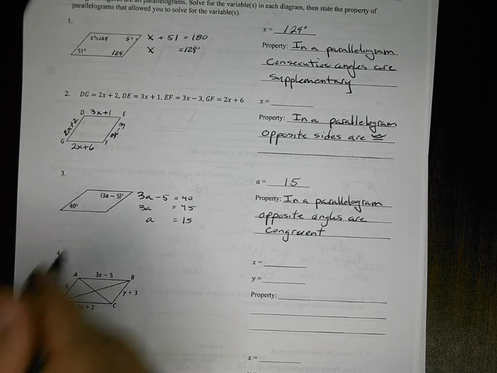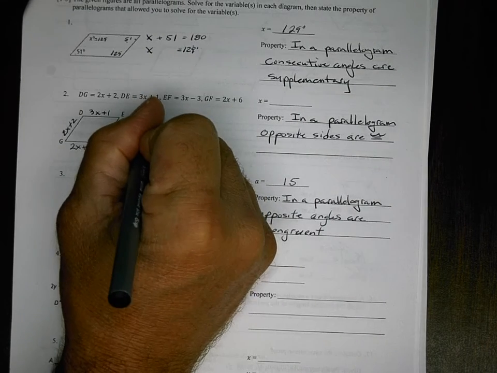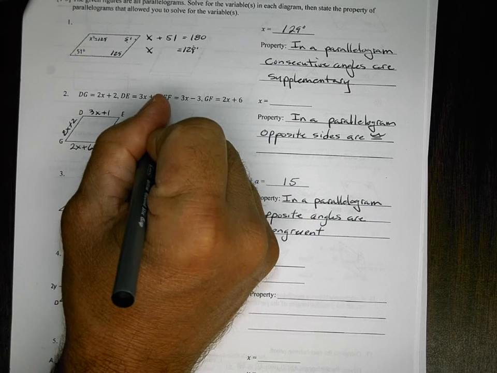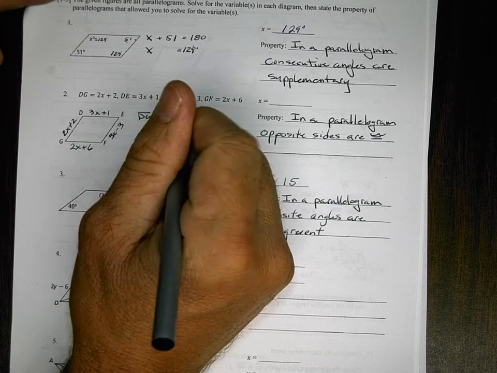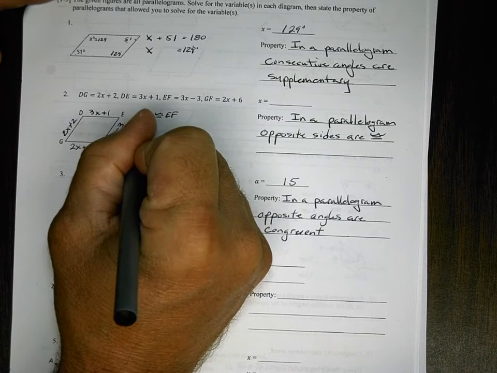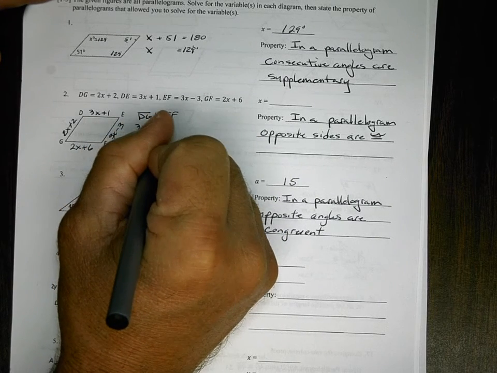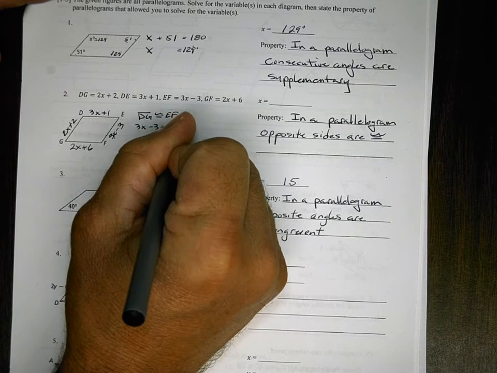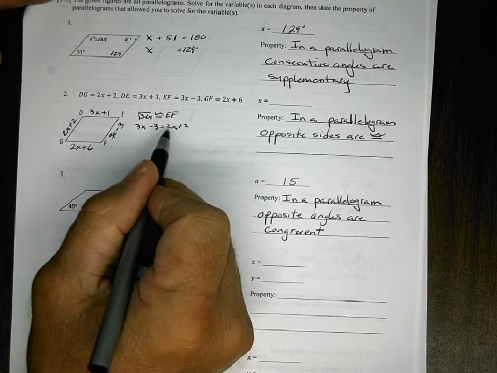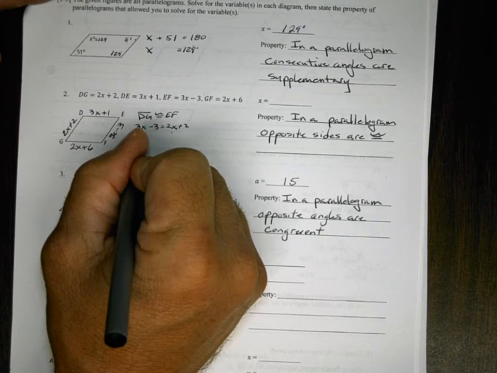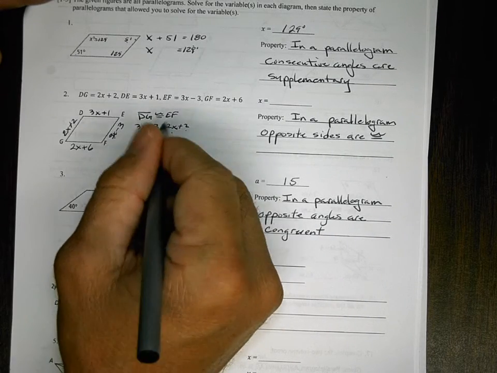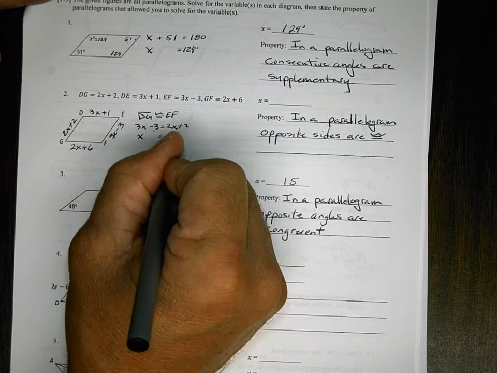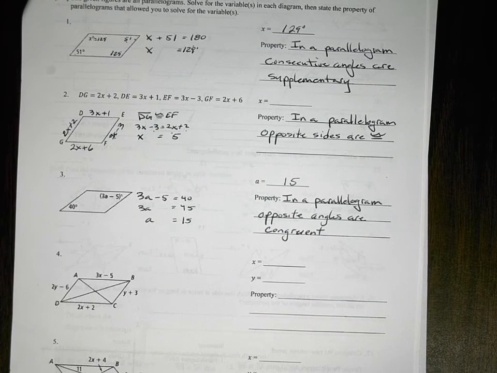So that means that line segment DG is congruent to line segment EF. So we can say that, in this case, 3x minus 3 equals 2x plus 2. If we subtract 2x from both sides, we end up with just x on this side. If we add 3 to both sides, we just end up with 5 on that side, so x equals 5.